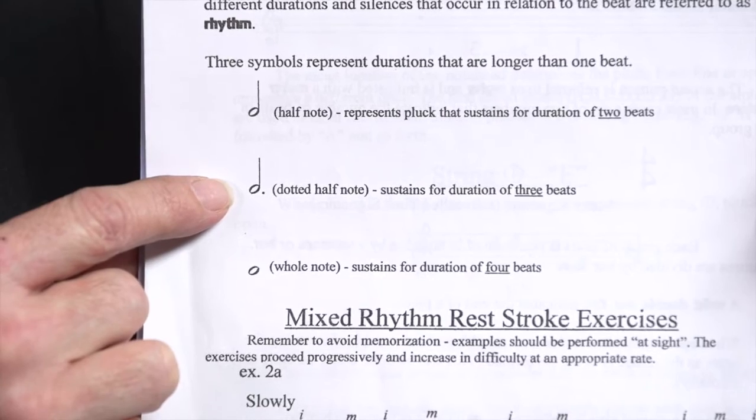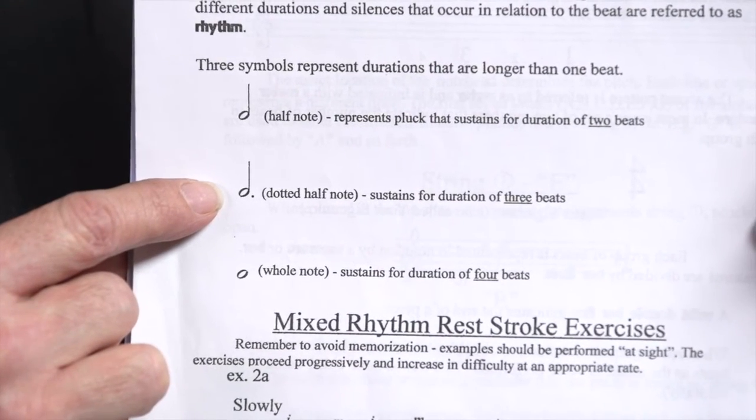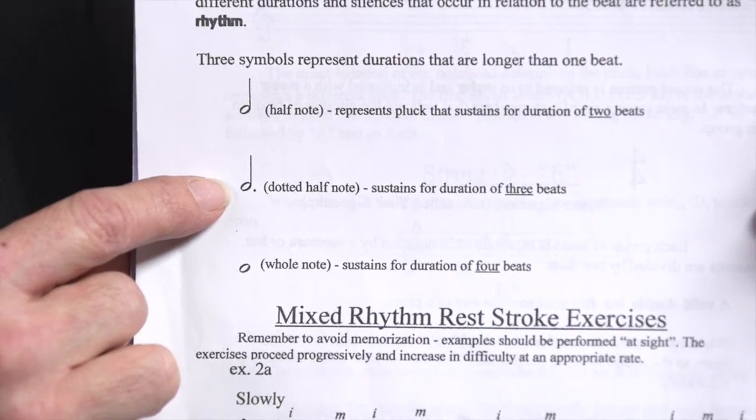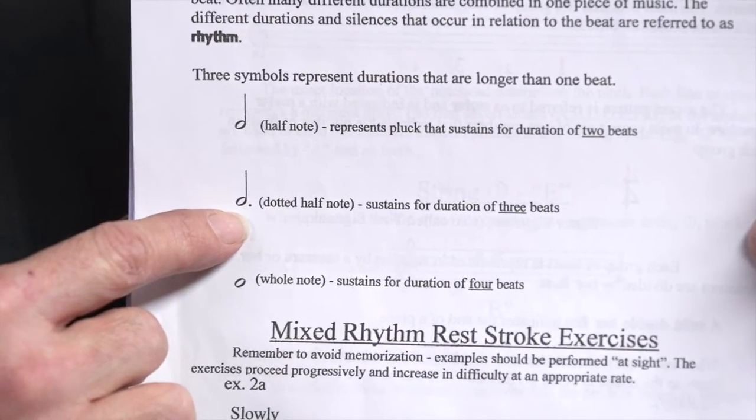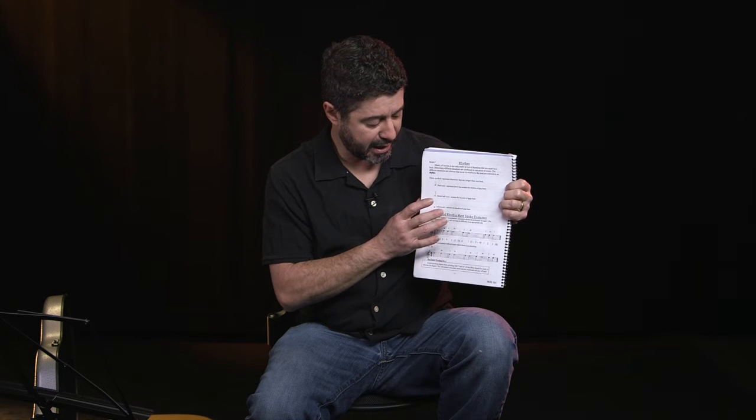The next symbol is called a dotted half note. It is the half note symbol followed by a little dot. It represents a sound that sustains for 3 counts. La.